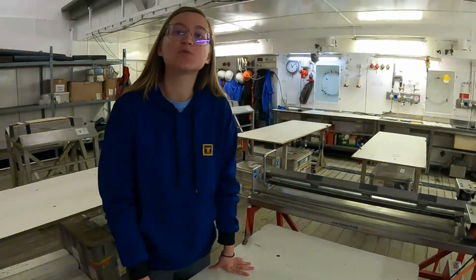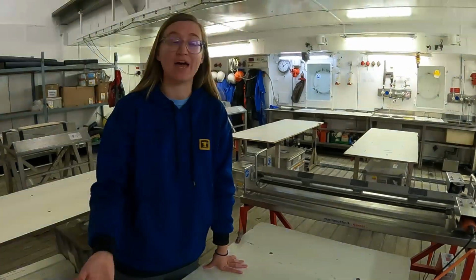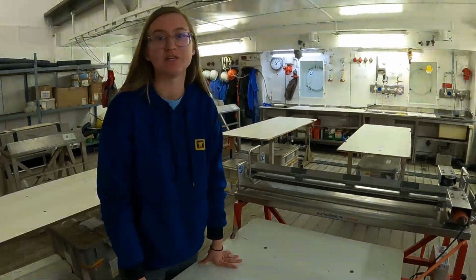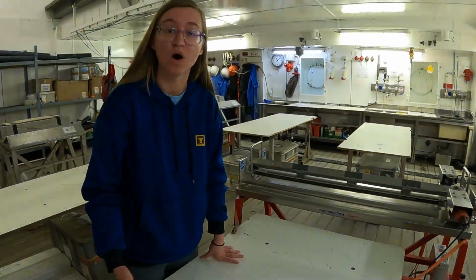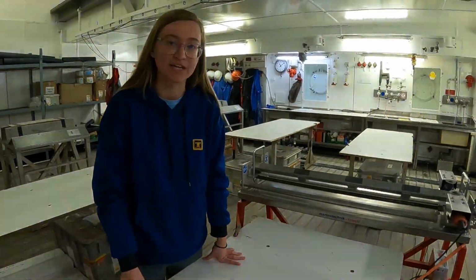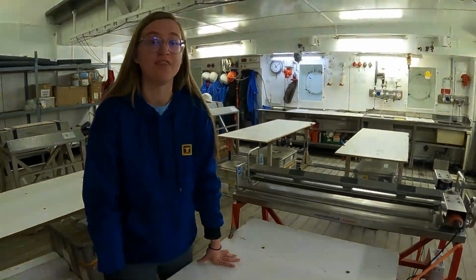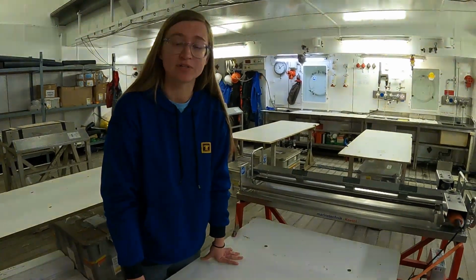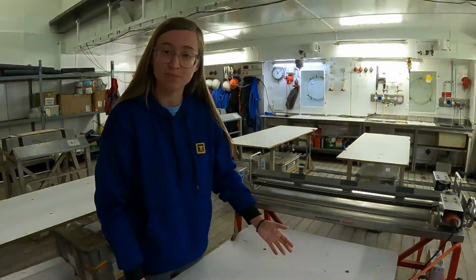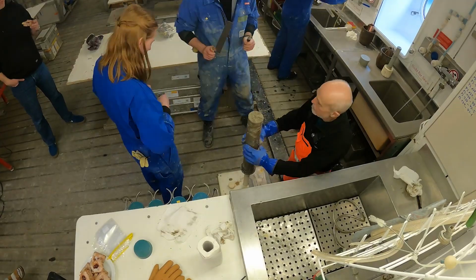We take our subsamples, and we'll take some of these subsamples back to our university labs where we'll measure some additional parameters such as water content, biological sampling, and grain size analysis. And this is really important because these parameters help us differentiate between marine sediments and glacial sediments.